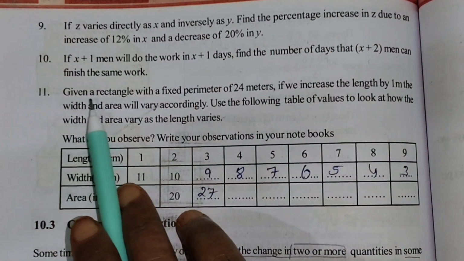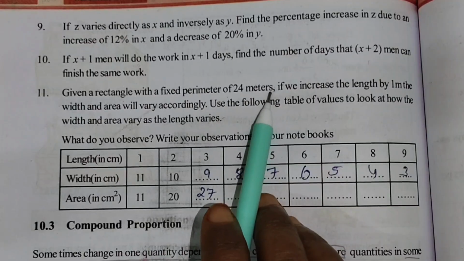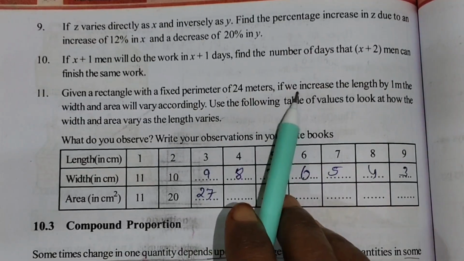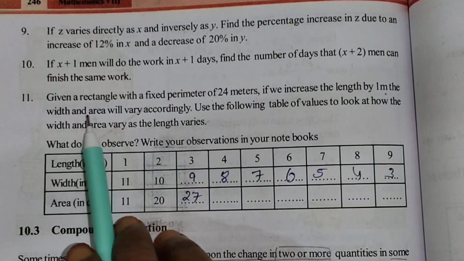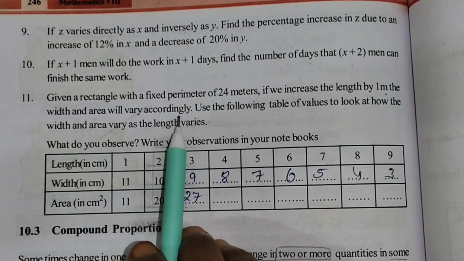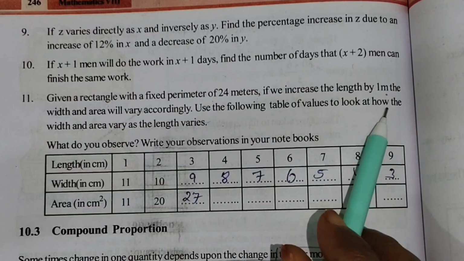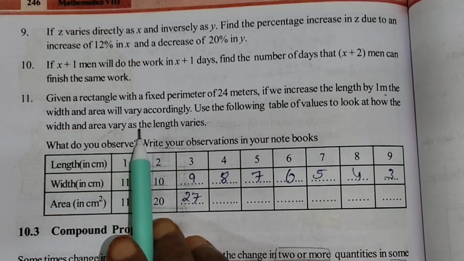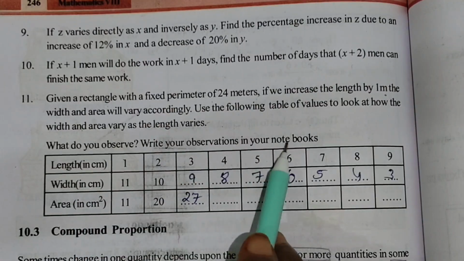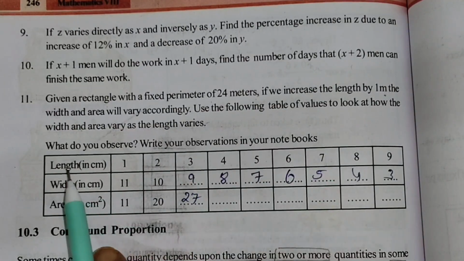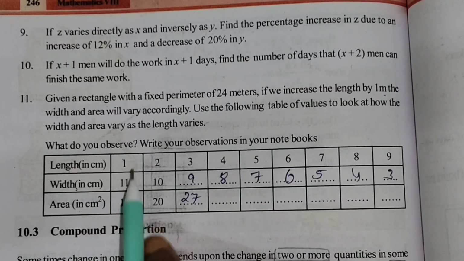Here the 11th question: given a rectangle with a fixed perimeter of 24 meters. If we increase the length by 1 meter, the width and area will vary accordingly. Use the following table of values to look at how the width and area vary as the length varies. So what do you observe? Write the observation in your notebook. Here we have three columns: length, width, and area.